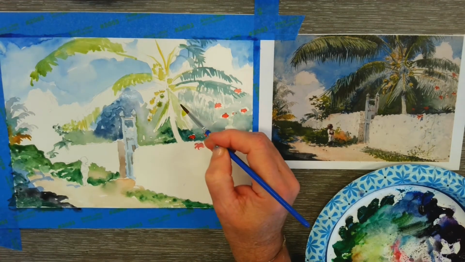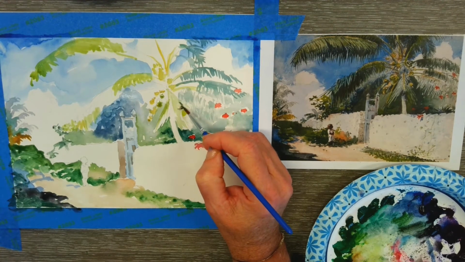I see some really darks coming up into this area around the coconuts.